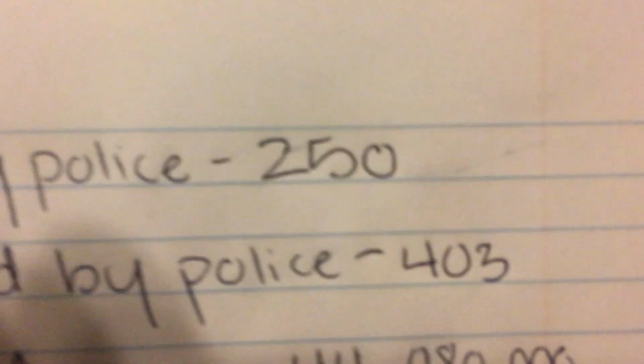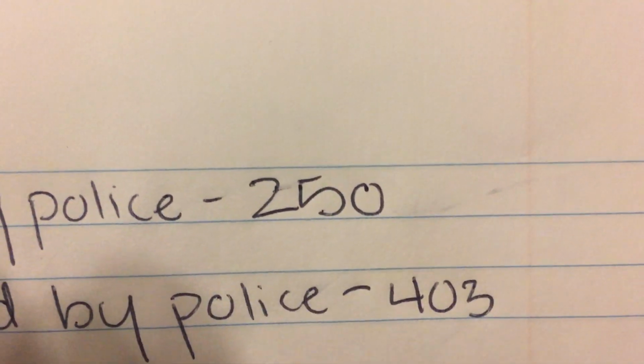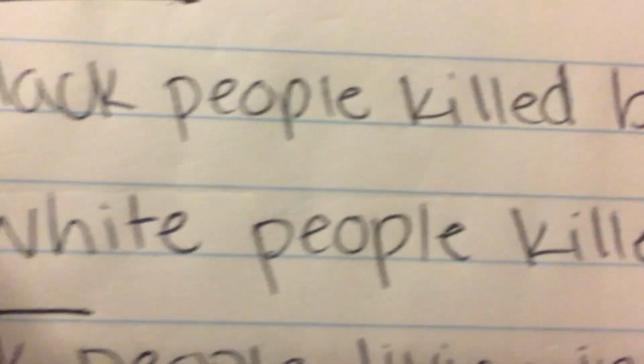All right. There were 250 black people killed by police in 2019. We're going to call that our part. There were 403 white people killed by police in 2019.